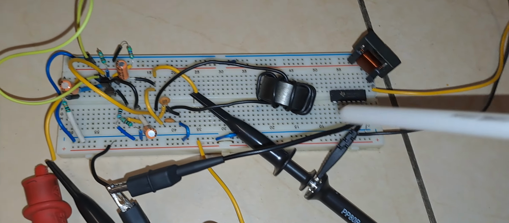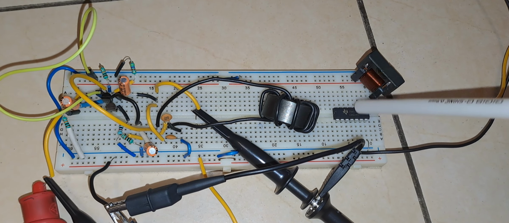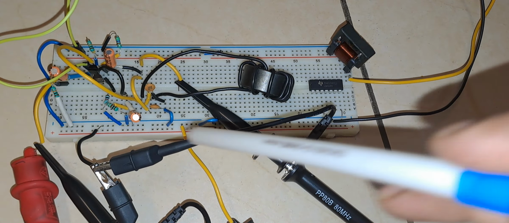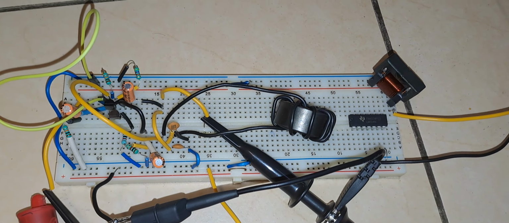So this is how the layout looks like. This IC is not in use. I have just kept it there as it is. I have not removed it. These are the oscilloscope probes you can see here.